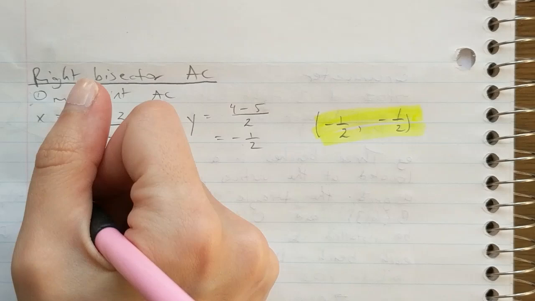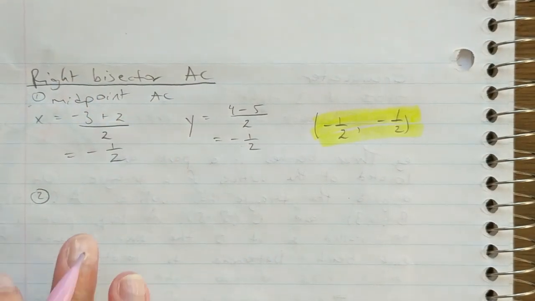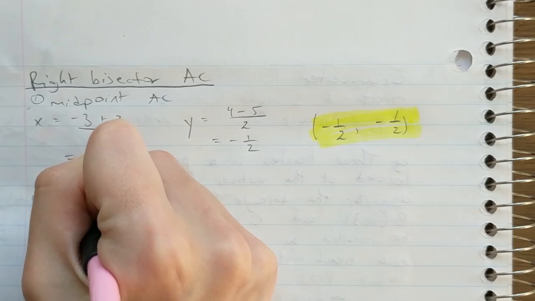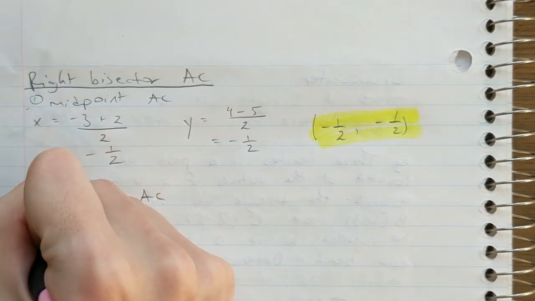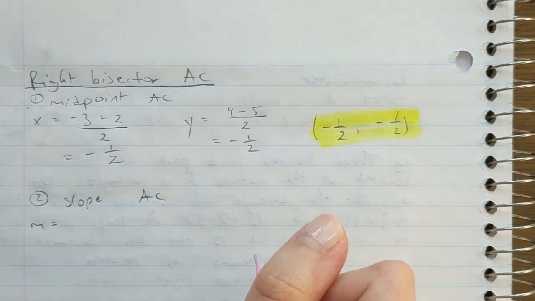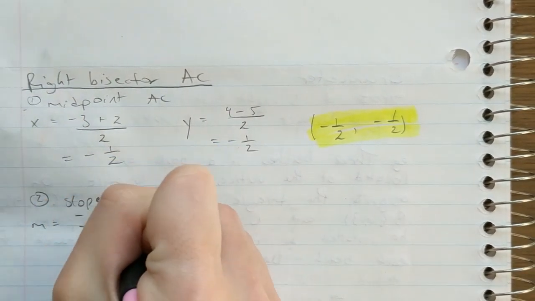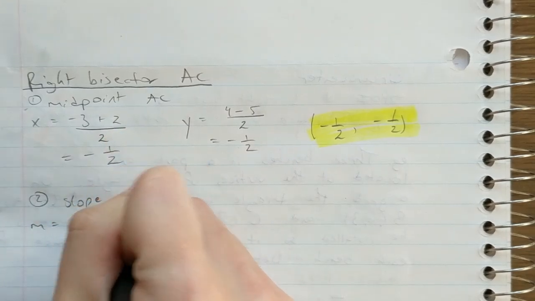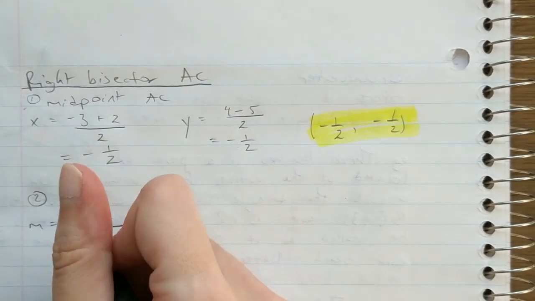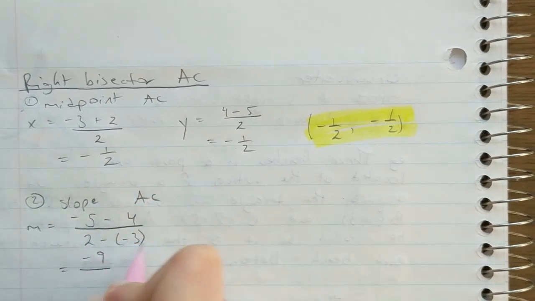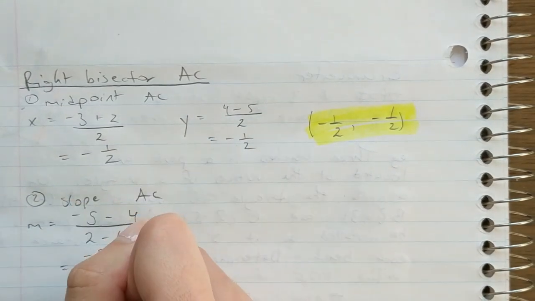Next, we are going to find the slope of AC. Okay, the slope of AC using the slope formula, m is equal to y2 minus y1 over x2 minus x1. Simplify, negative 5 minus 4 is negative 9. 2 minus negative 3 is 2 plus 3, so that's just 5.